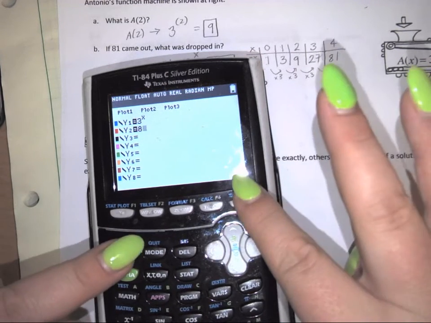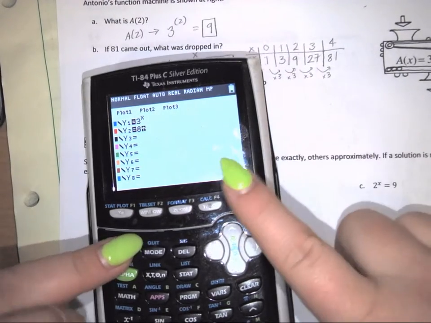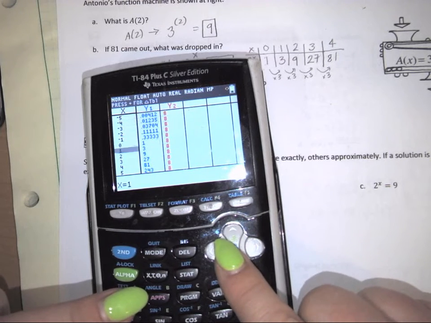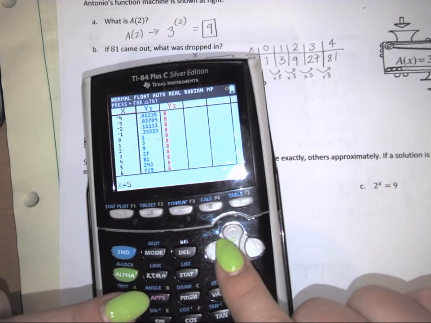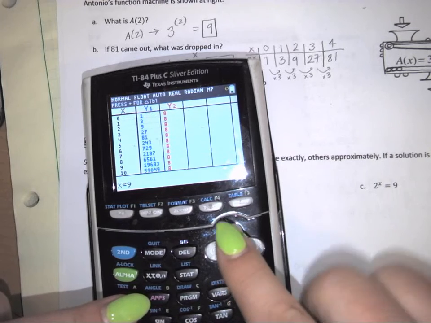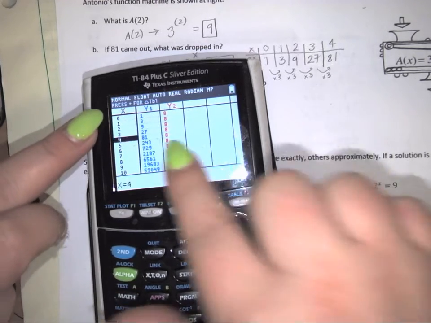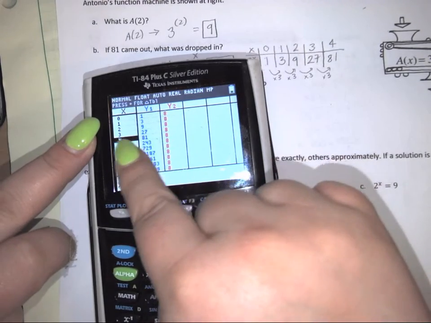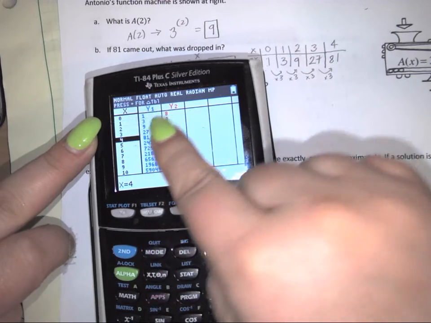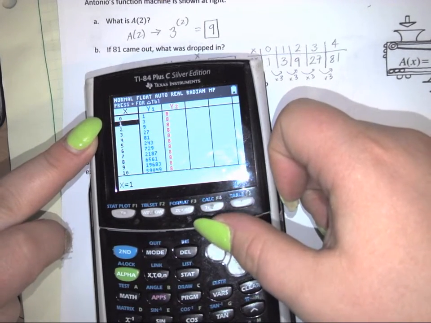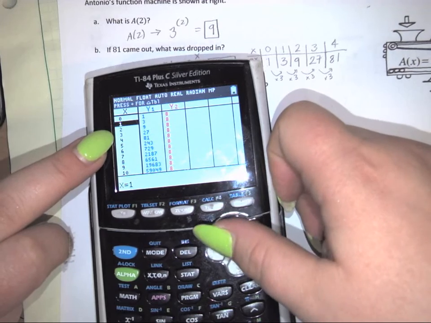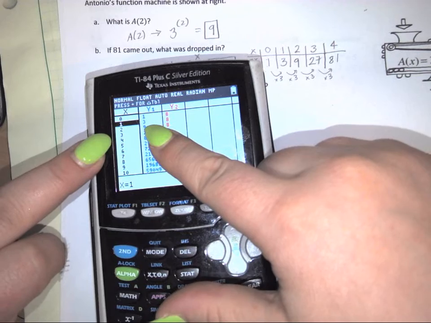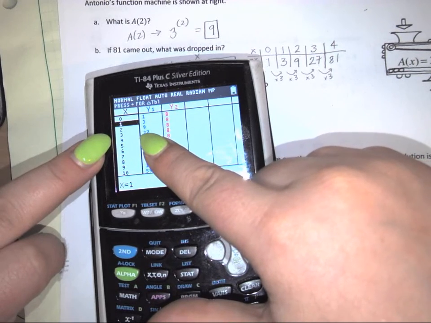Before we graph it, let's look at the table and see if it matches the table up here. It does. Let's scroll down. Here's 0, 1, right? That's on our table here. 1, 3, 2, 9, 3, 27, 4, 81. Obviously, you can tell our answer is going to be between 1 and 2, because when it's 3 to the 1, it's 3, and 3 to the 2, it's 9.